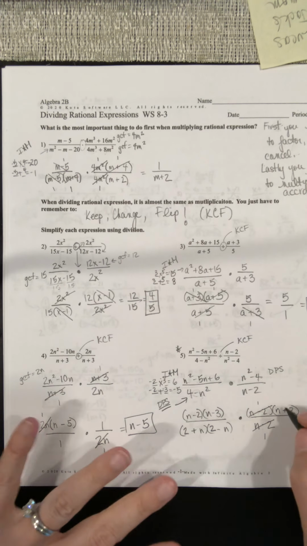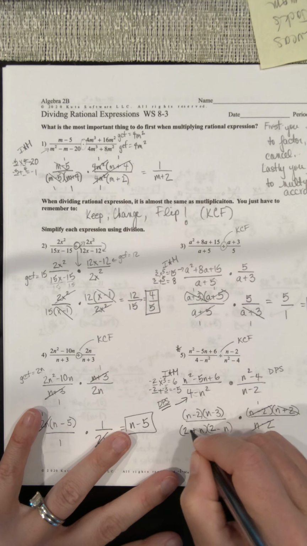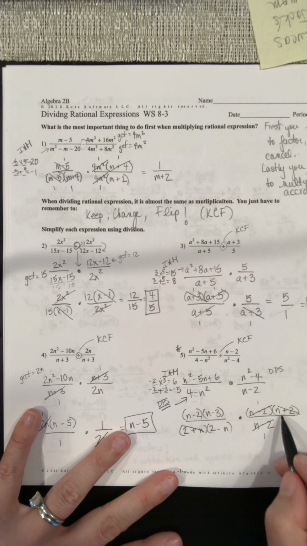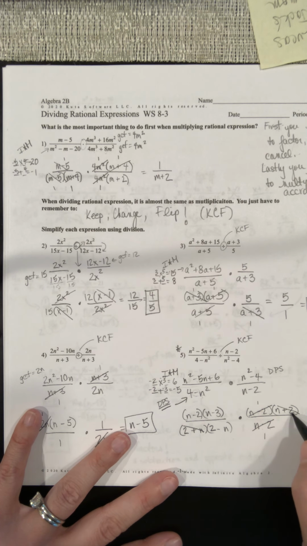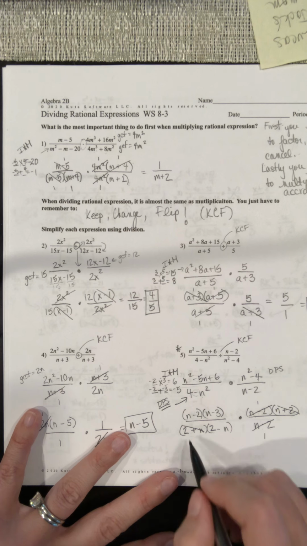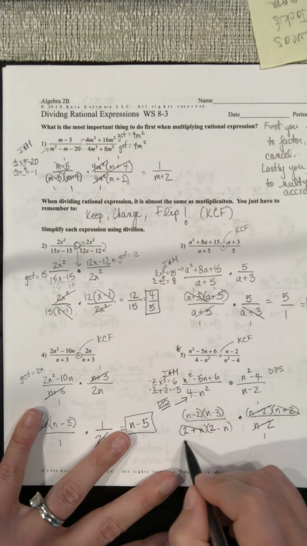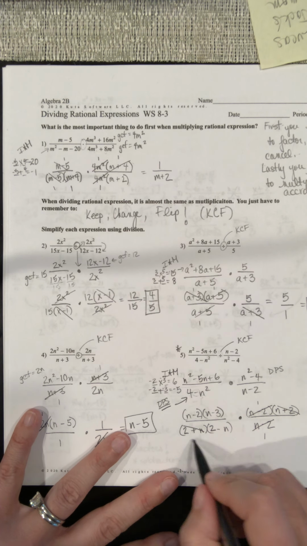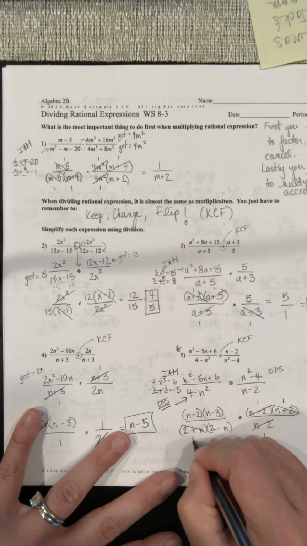However, I do see n plus 2 and 2 plus n. Does it matter what order you add things in? No, it doesn't. If you think about 3 plus 2, that's 5. 2 plus 3 is 5 as well. So the order in which you add things doesn't matter. So these are the same factors.